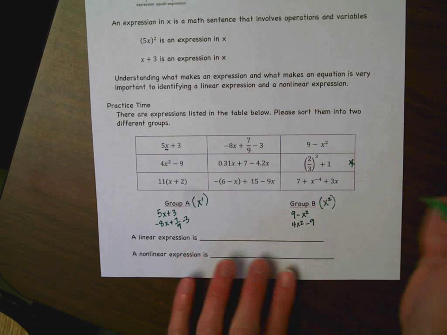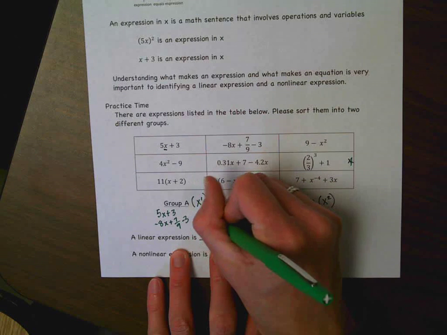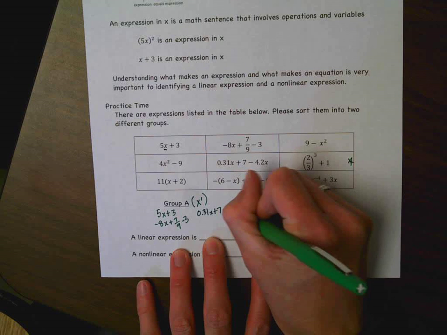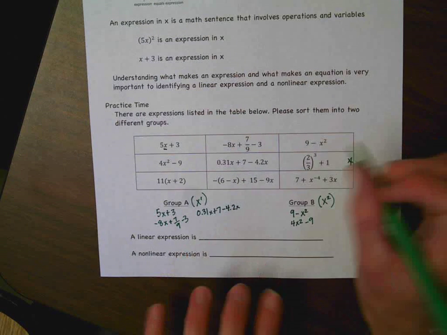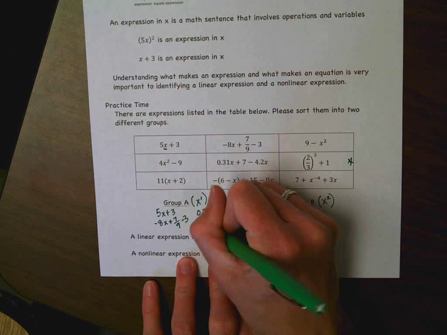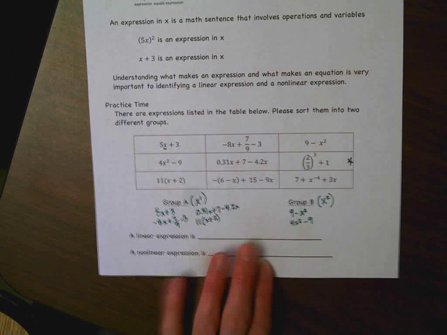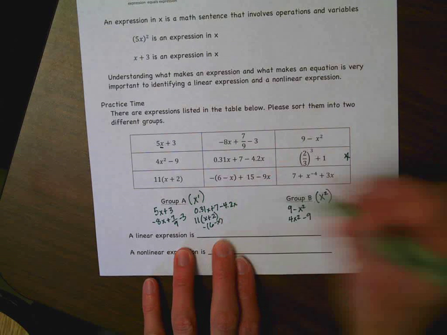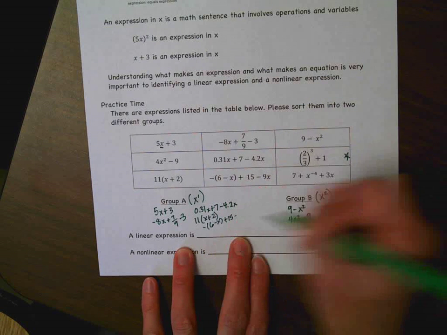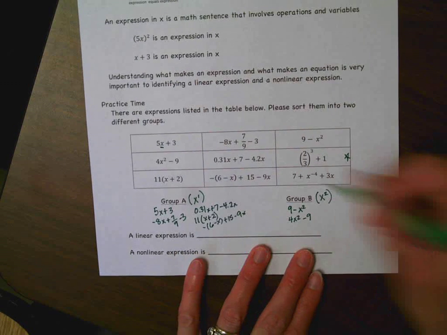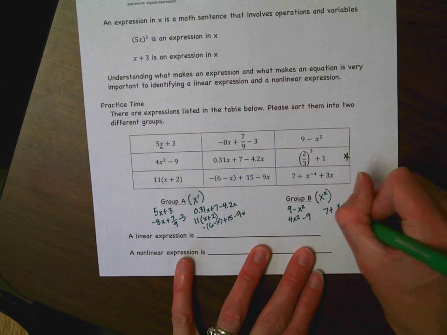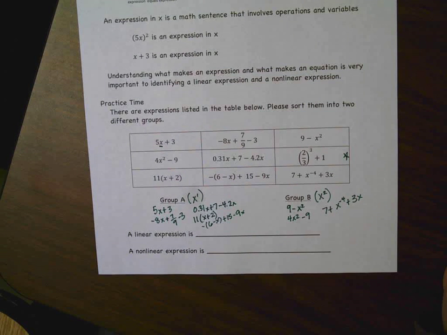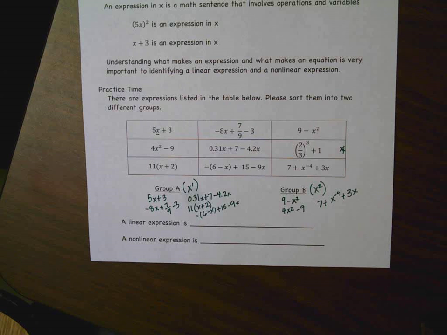4x squared minus 9. 31/100 x plus 7 minus 4.2x. That one we're going to skip for a minute. 11 times the quantity of x plus 2. A negative times the quantity 6 minus x plus 15 minus 9x. And then our last one I'm going to put over here, 7 plus x to the negative 4th plus 3x. Okay? Why do you think we grouped them that way?